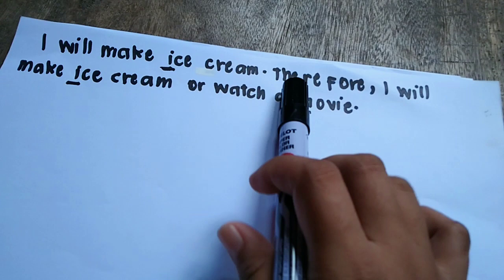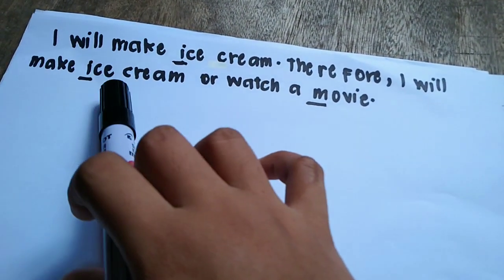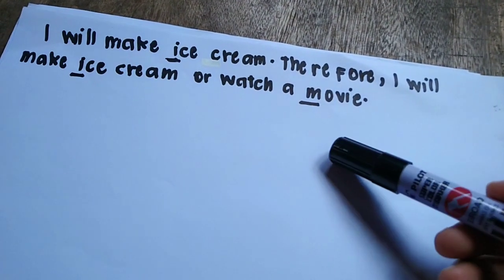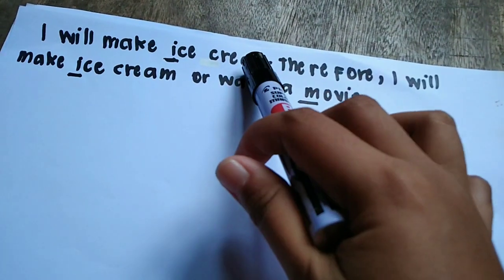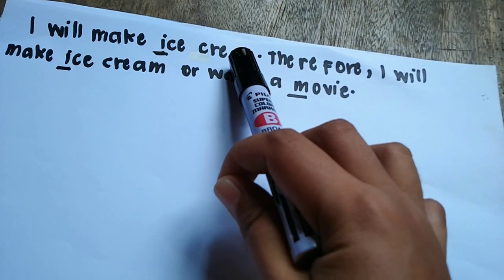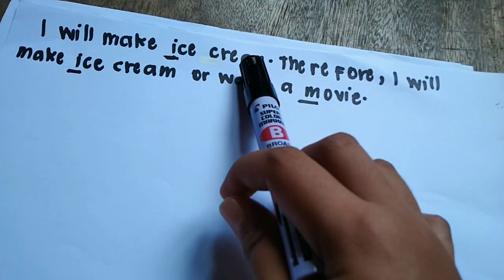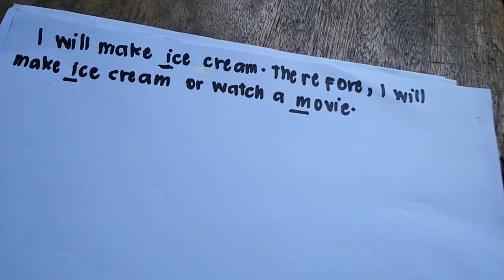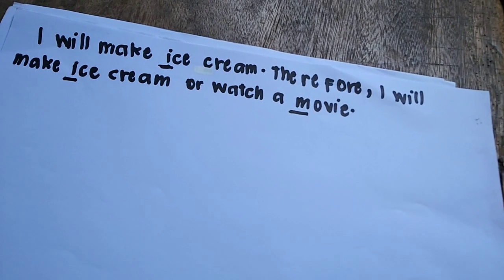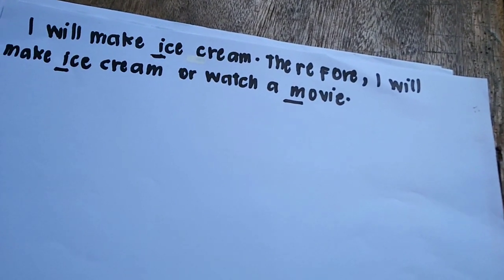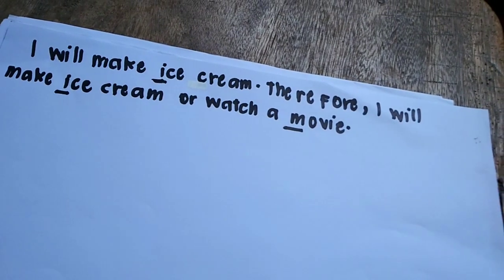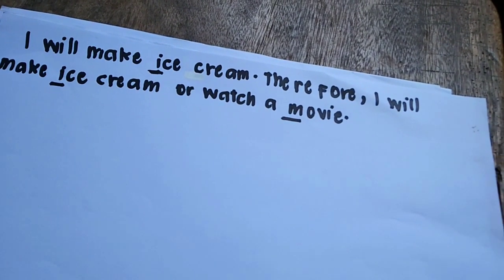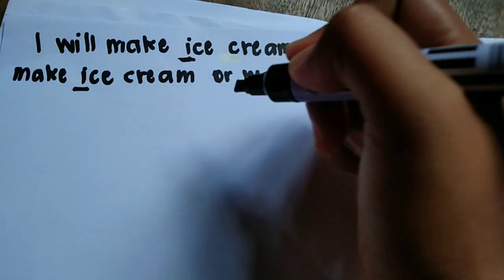I will make ice cream. Therefore, I will make ice cream or I will watch a movie. As we notice here, we have only one statement before the conclusion. In our first statement, I will make ice cream. Ito yung P natin, or we denote it by the underlined word which is letter I. So, after this premise, we are going to proceed to our conclusion. So, kailangan muna nating isulat yung unang premise natin. So, yung premise natin is I.